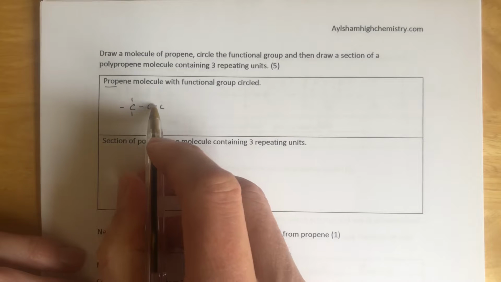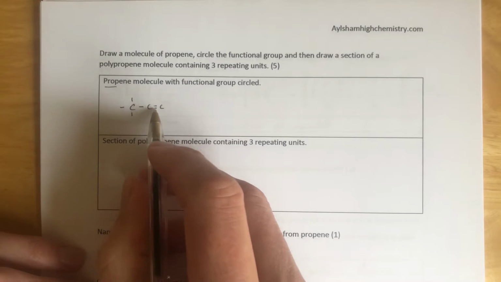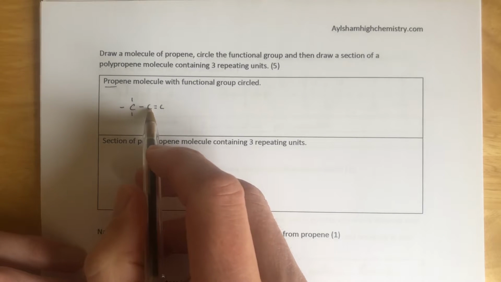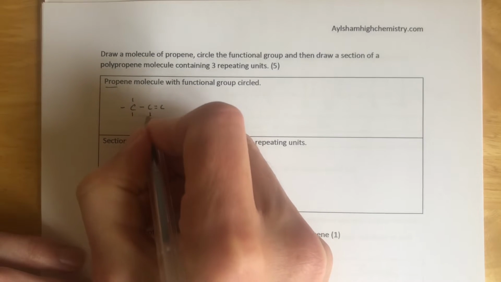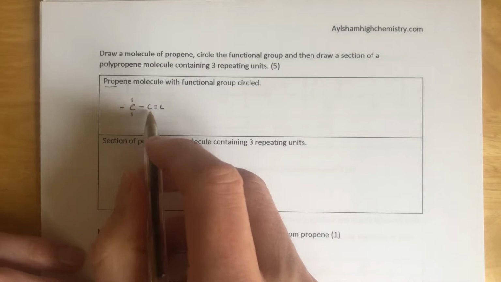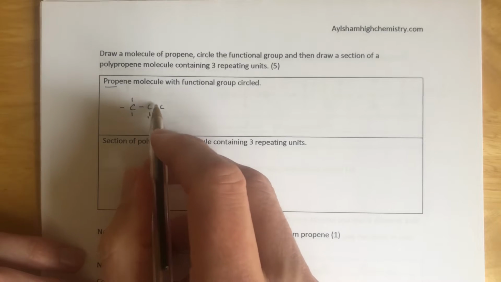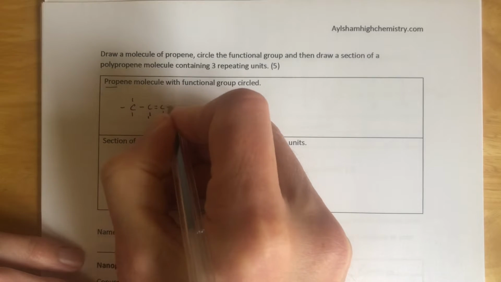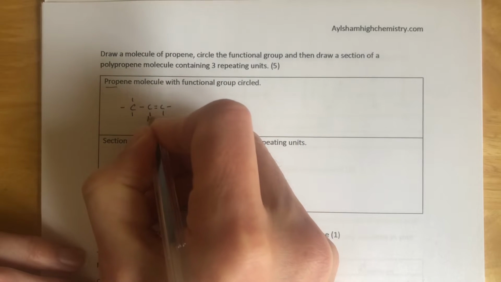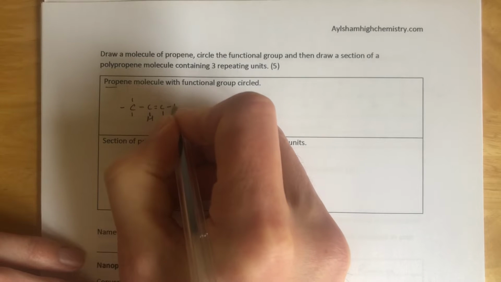All right, this is the one you're going to get wrong, probably, if you're going to get one wrong. It's this middle carbon. Count the number of bonds around it. 1, 2, 3. It only needs 1 more. Most people put 5 bonds around that carbon. It only needs 4. 1, 2, 3, 4. This carbon there, 2 bonds already, so it needs 2 more. 1, 2. Now we've done that, let's add hydrogen to each of those bonds, and we've got propene.